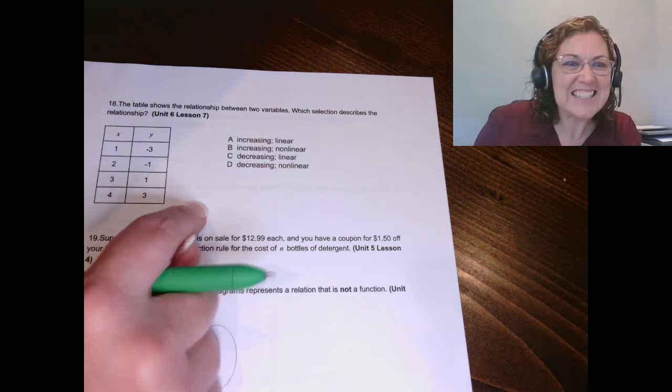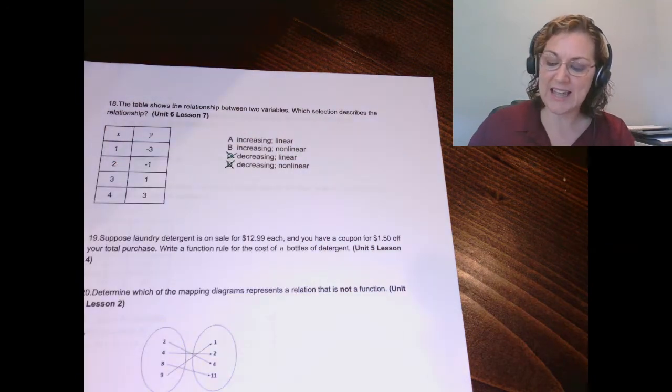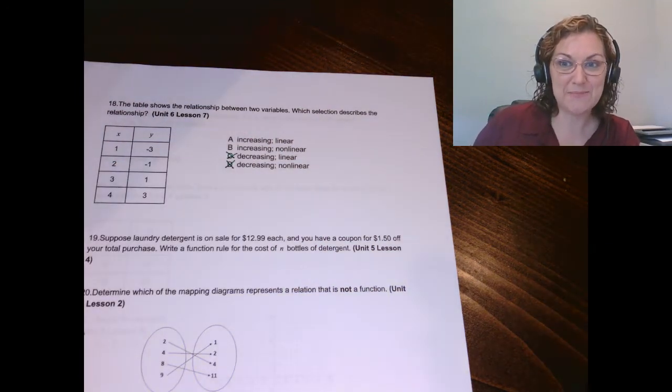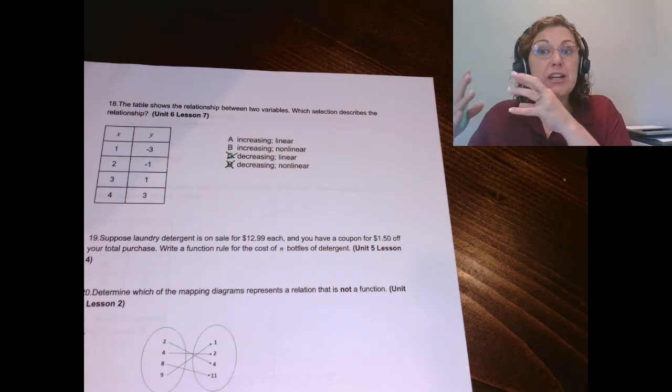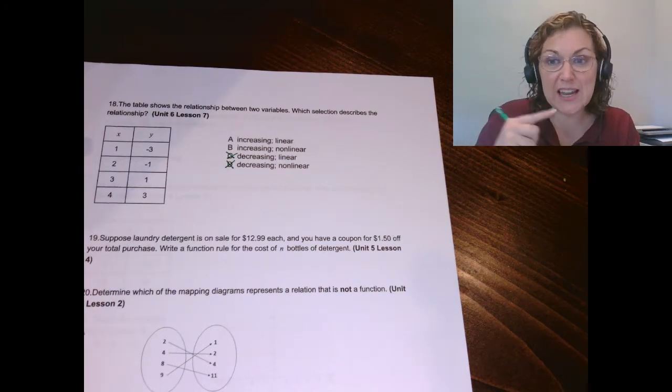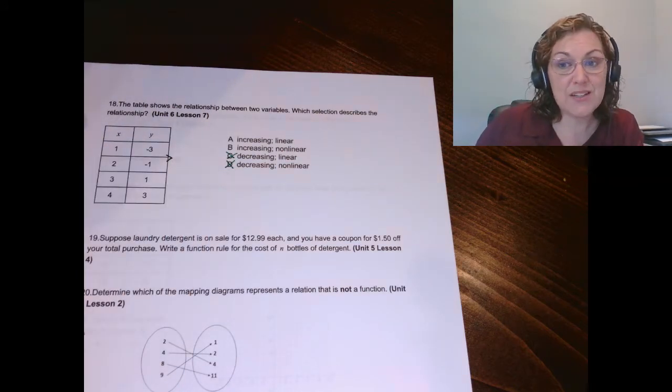You're right. It's increasing. So folks, cross out C and D. They are not going to work for us. Okay, we've got the increasing. Now I want you to look at the amount of increase, just like we did on the previous problem. And again, you can subtract.